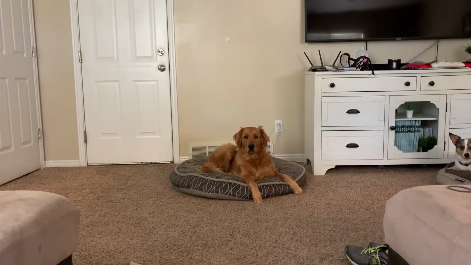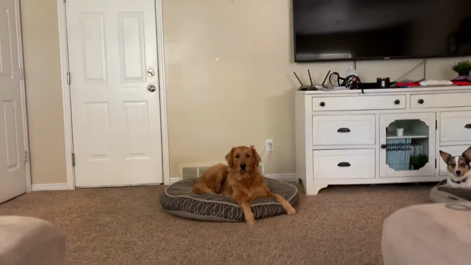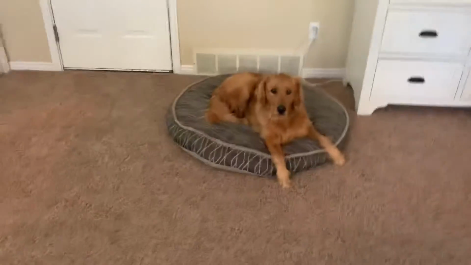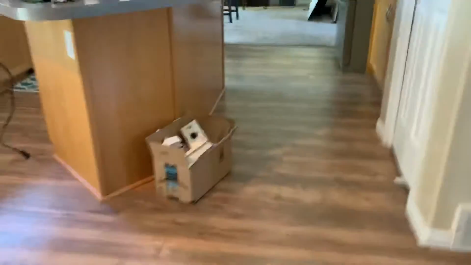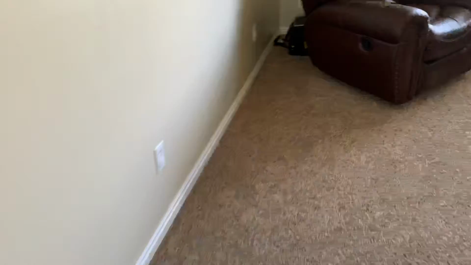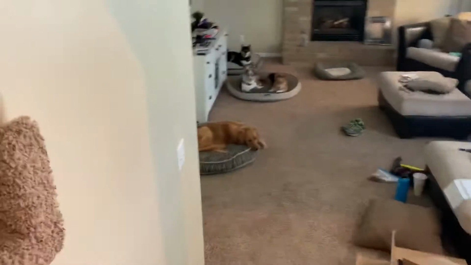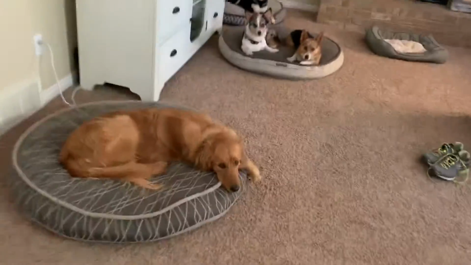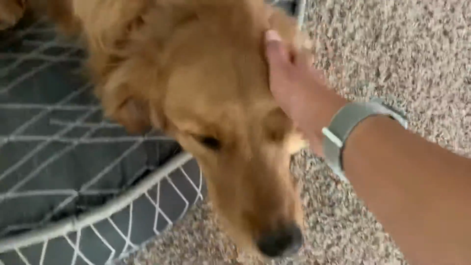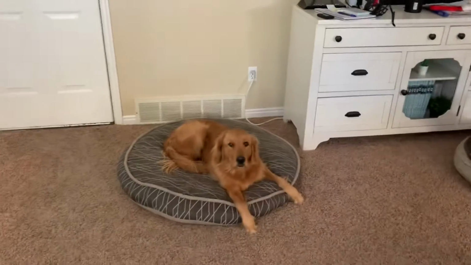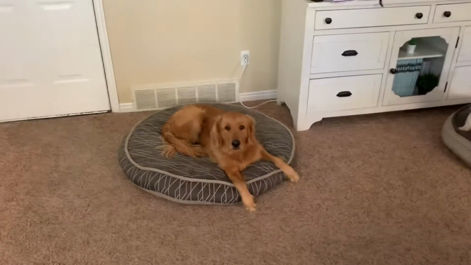Good girl. Good job, buddy. And as you can tell, if I walk away, she's still going to stay on that bed. Good girl, Zoe. So I can go all the way up here, and I can even go out of sight, and she's still going to maintain that place command. Nice little tour of my house. And she's still there. Good girl. And even if I pet her and walk away, she still knows that she needs to stay on that bed.